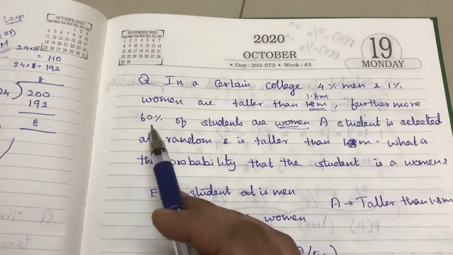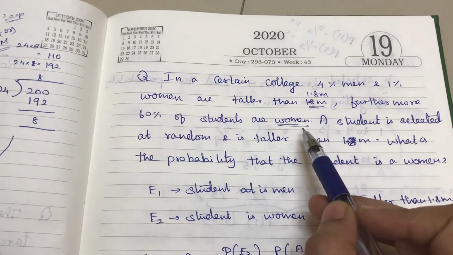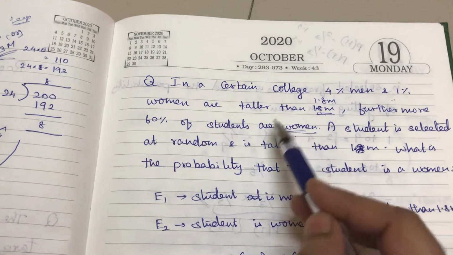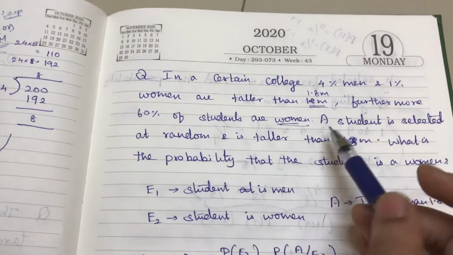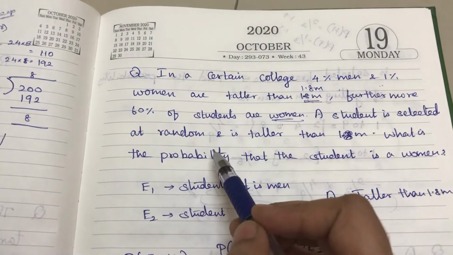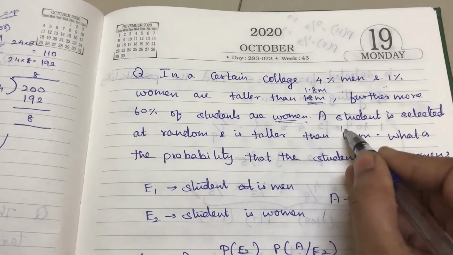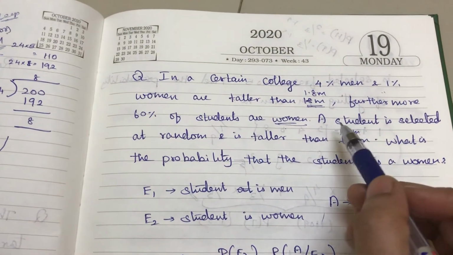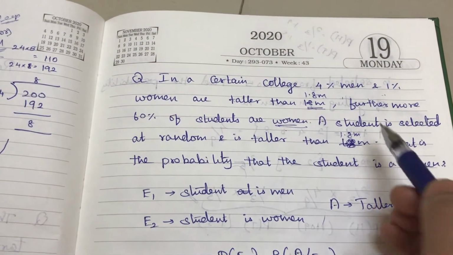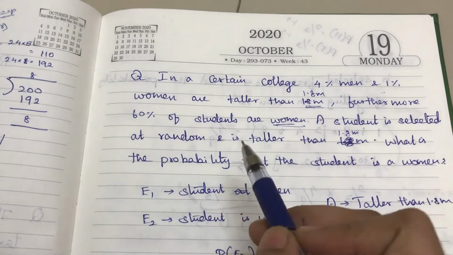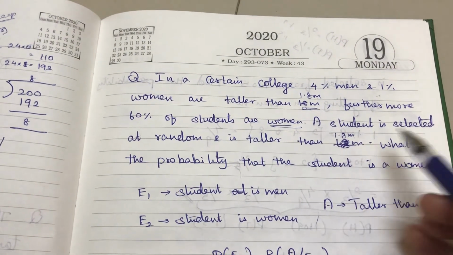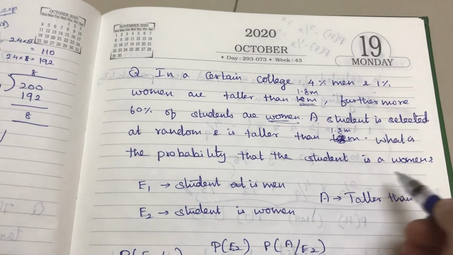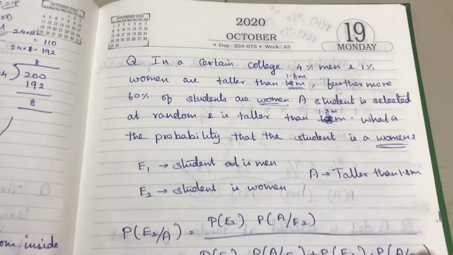Furthermore, 60% are women among the students. A student is selected randomly and is taller than 1.8 meter. So they have said a student is selected randomly and that student is taller than 1.8 meter. What is the probability that the student is a female, like a woman?